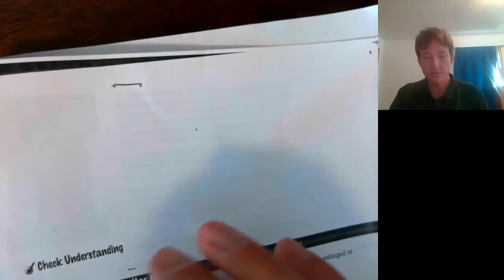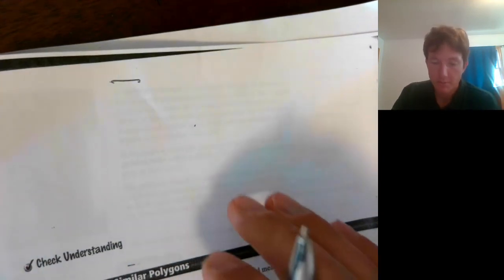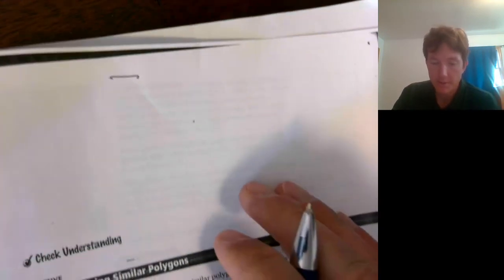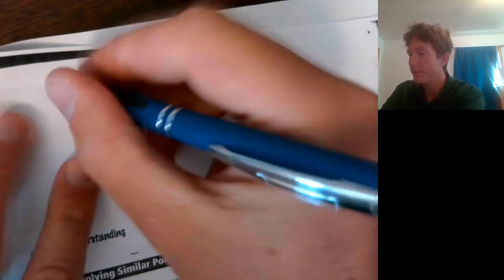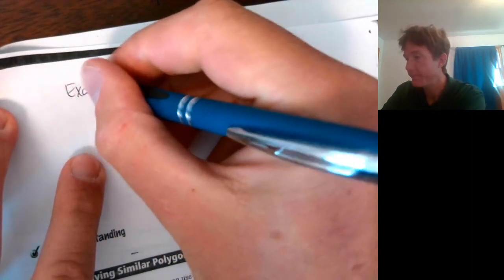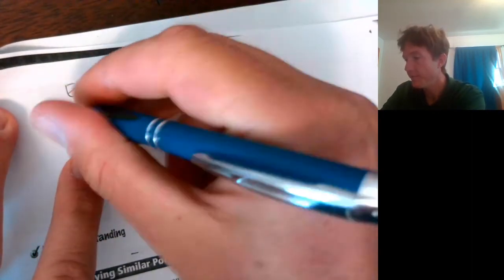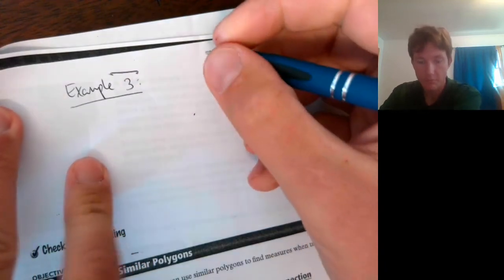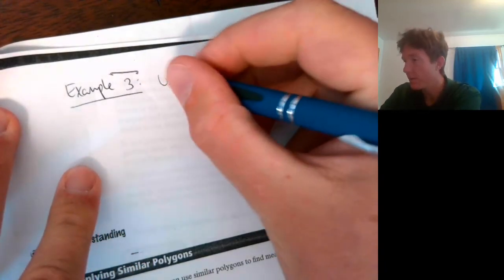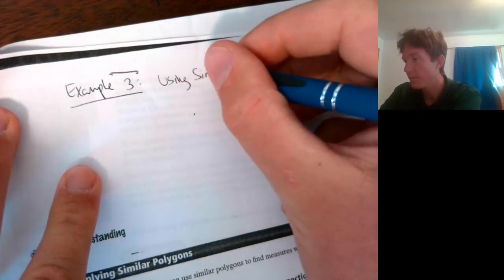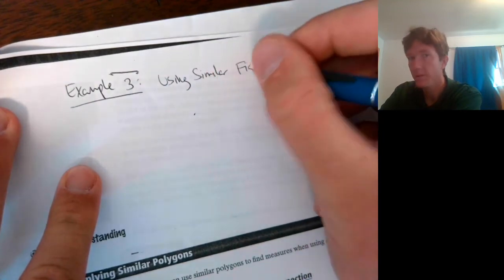So you can use proportions to find unknown lengths in similar polygons. So this is example 3, which will be using similar figures.